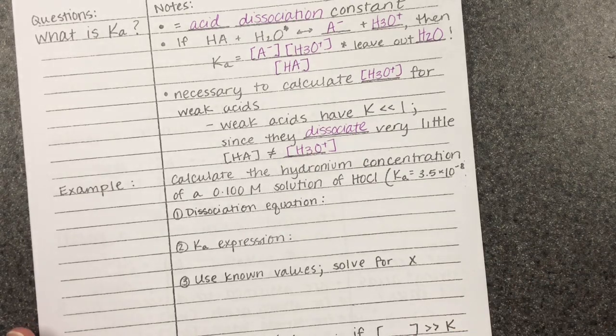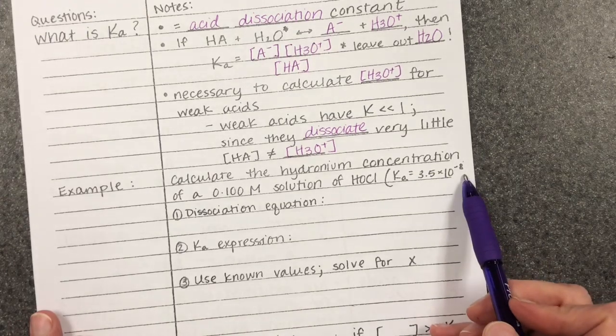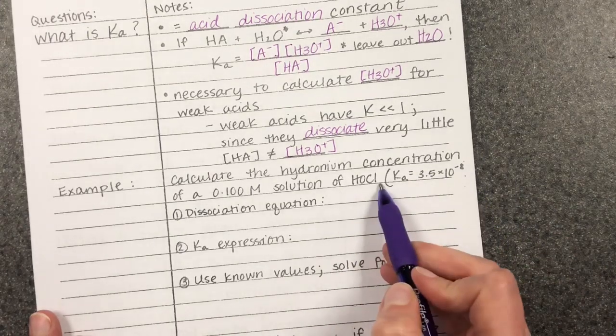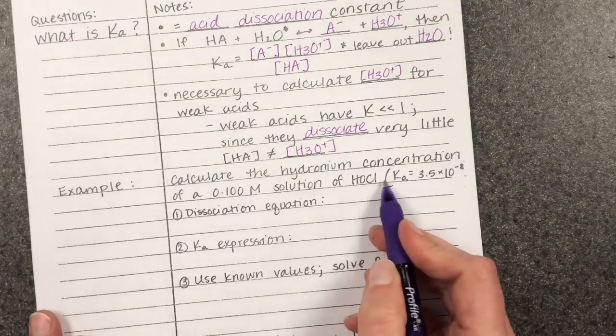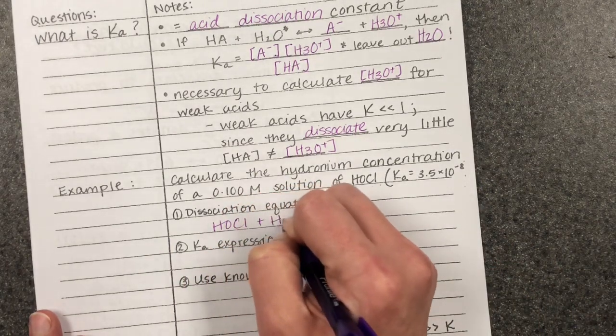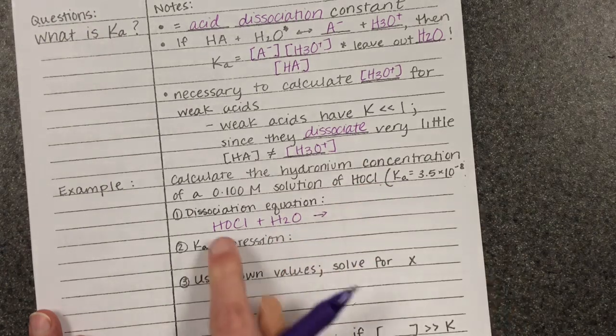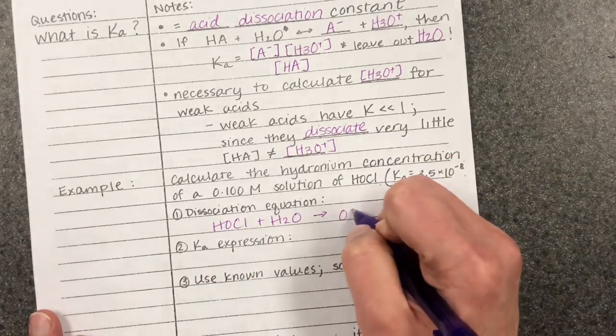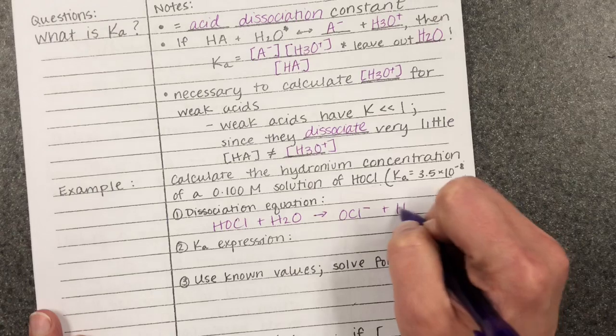So here's an example. I need to calculate the hydronium concentration of a 0.1 molar solution of hypochlorous acid. So I have a Ka value given here. First, though, I'm going to write the dissociation equation for this acid. So HOCl in water will donate a proton to water, so I'll have OCl minus and hydronium.